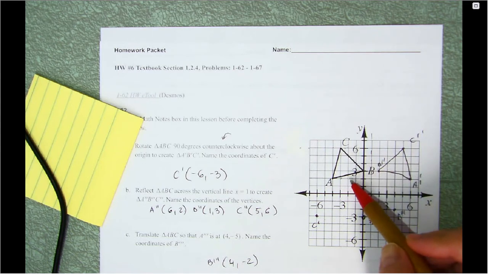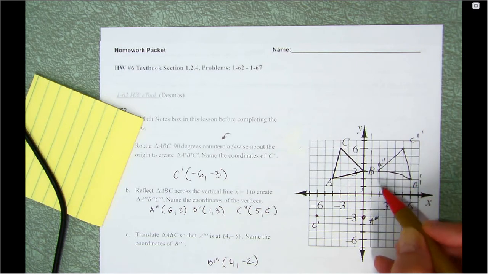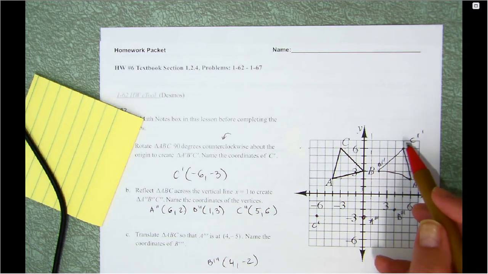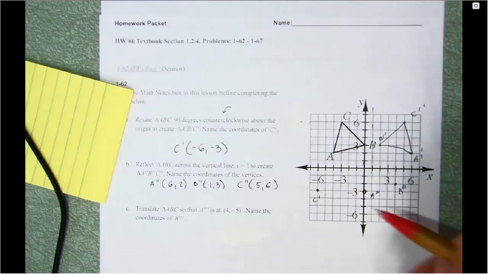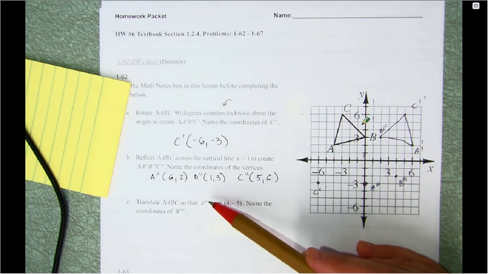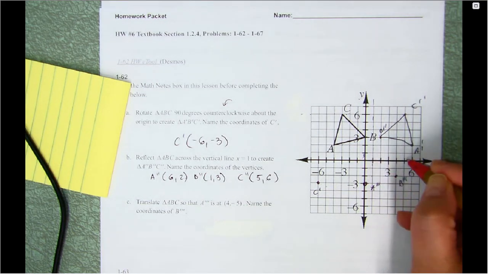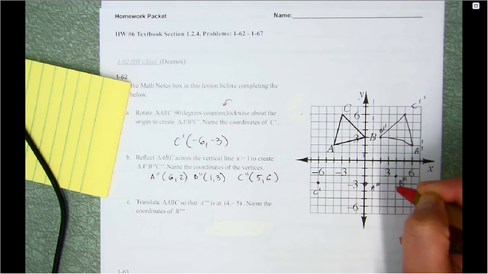So they want all three coordinates. So A prime prime was at 6, 2. B prime prime was at 2, 3. And C prime prime was at 5, 6. So the last problem was to translate it. So A prime prime prime is at 4, -5. So 4, -5 is right here.